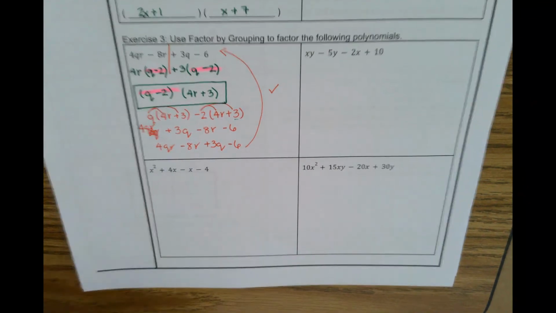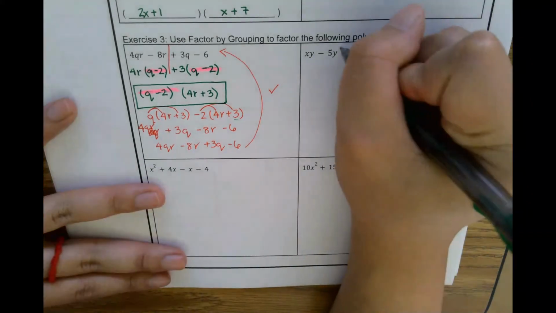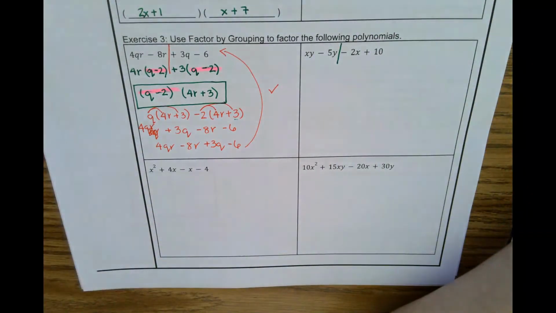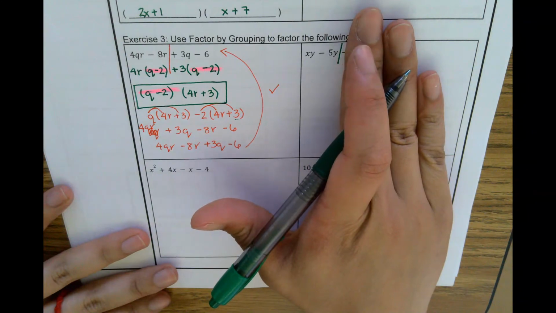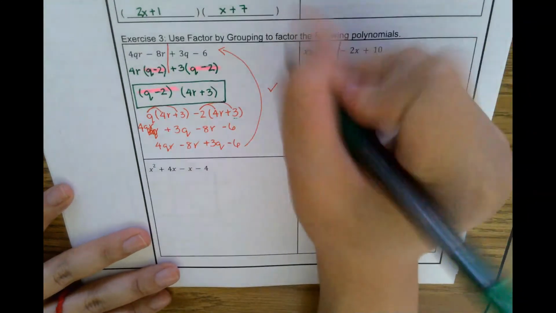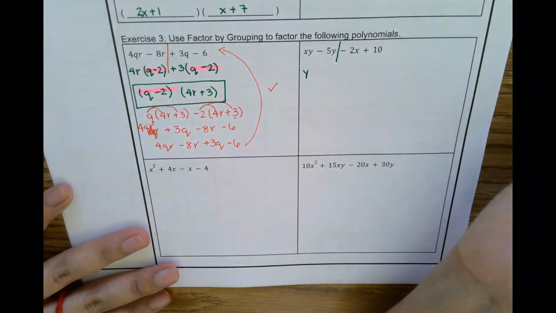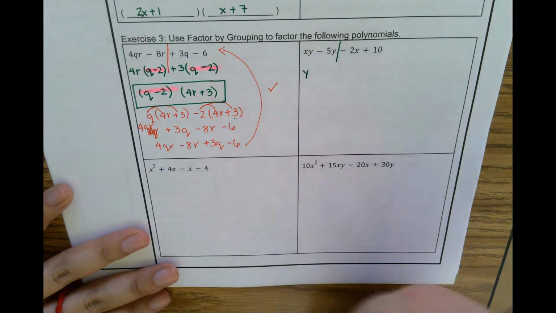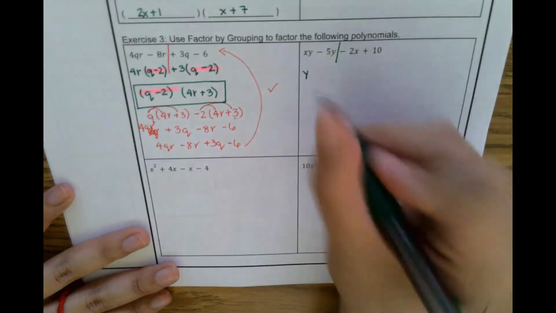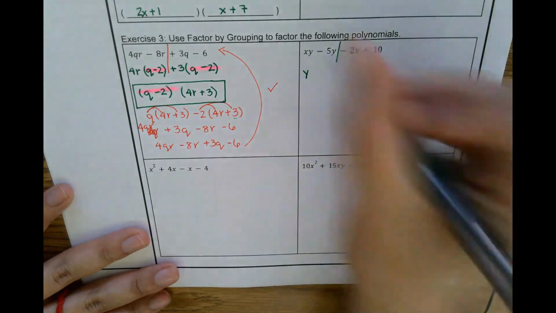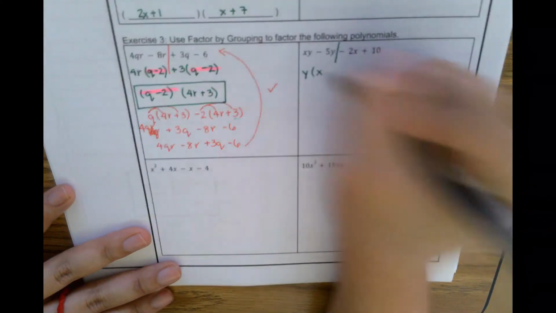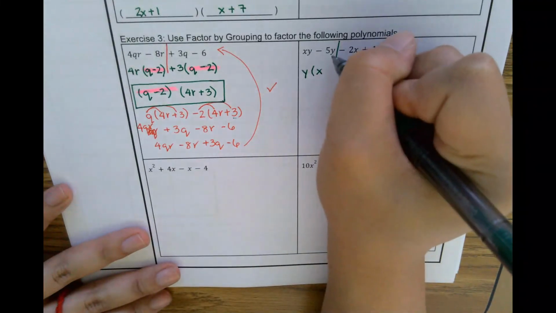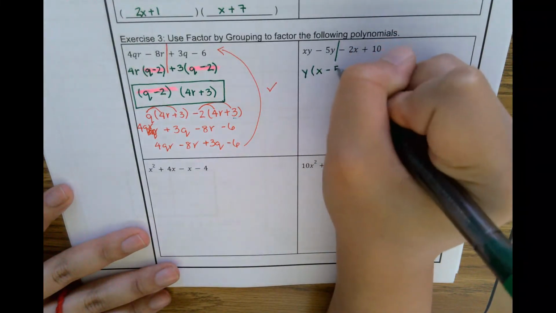Okay, so I'm going to start by splitting it in half. First half and second half. I'm going to look at the first half and see what I have in common. So xy minus 5y has a y in common. They don't both have an x. They are not both divisible by negative 5. So the only thing they have is a y. What am I left with? xy divided by y is an x. Negative 5y, take out the y, you're left with a negative 5.